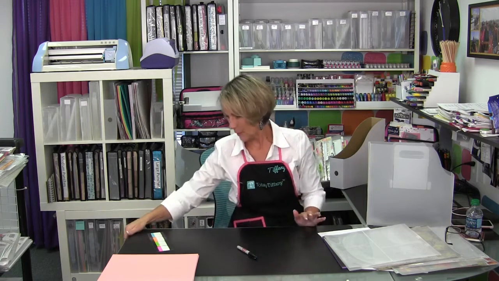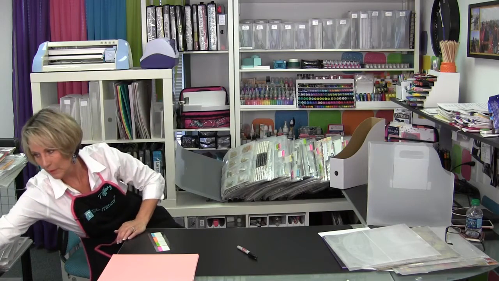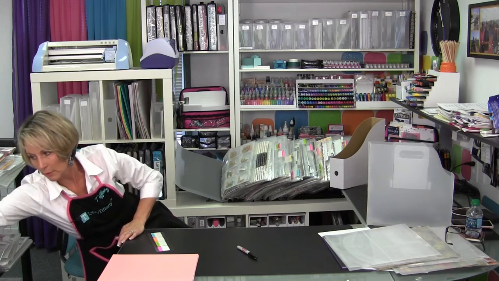You can organize your scraps any way. Sorry if I'm out of camera here. I want to just grab something out of one of my other boxes here.